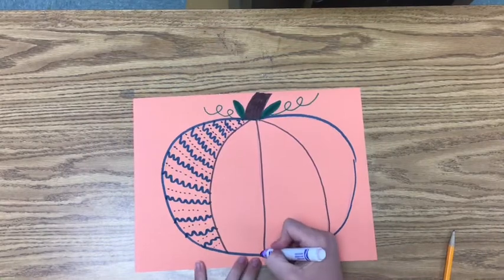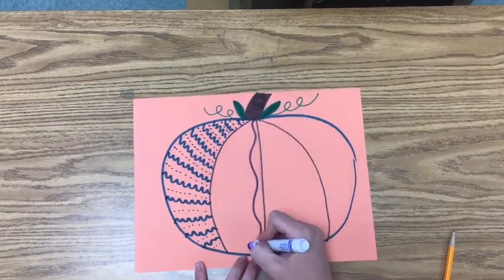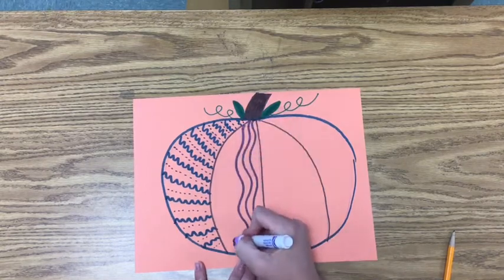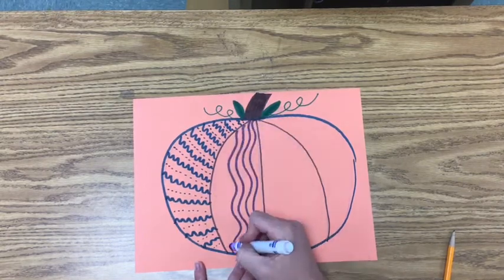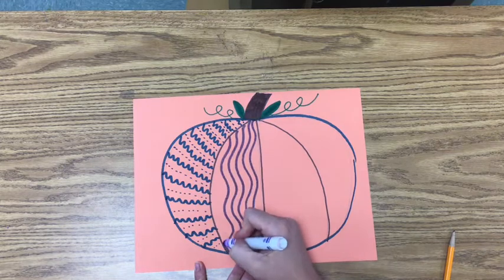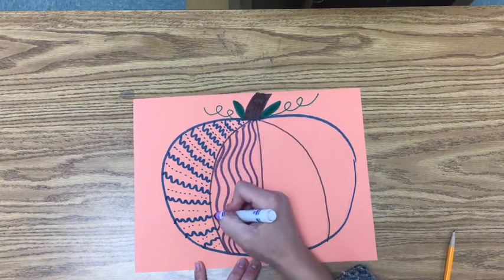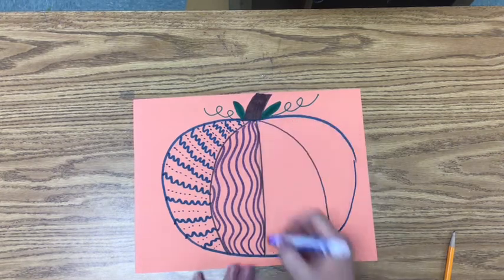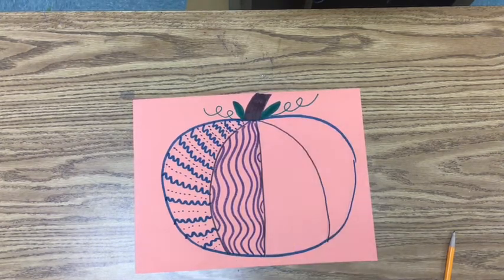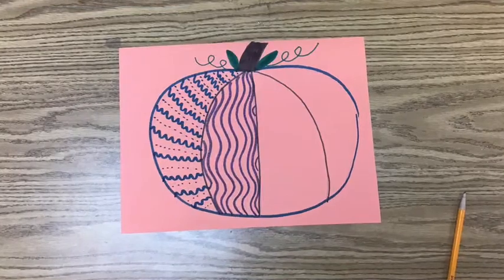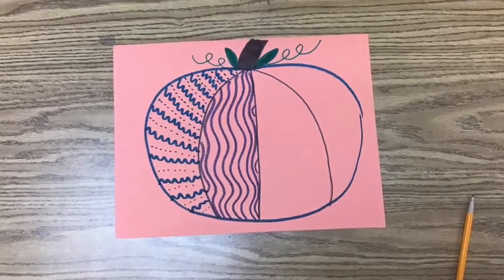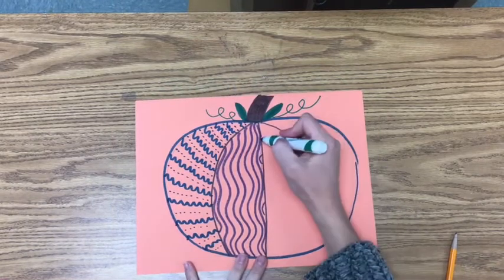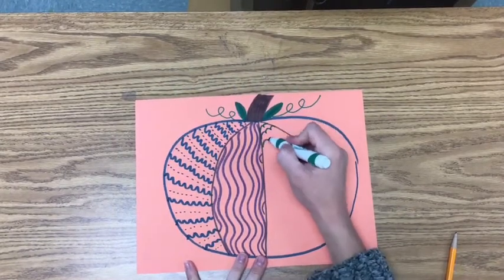For my second section, I decided to use purple wavy lines to fill in this section. Start thinking of how you would like to fill in your next section and with what color. All right, go ahead and add in your line designs into your next section. Choose a different color for each section. Make sure to cap up your marker when you're done with each one so it doesn't dry out.